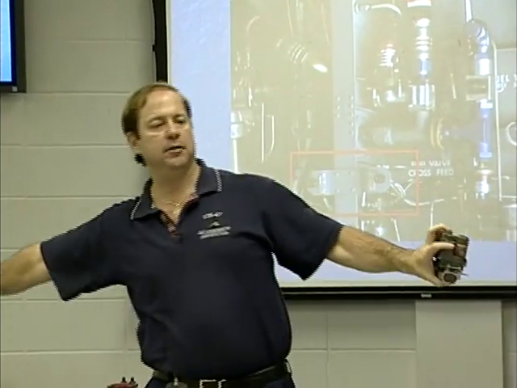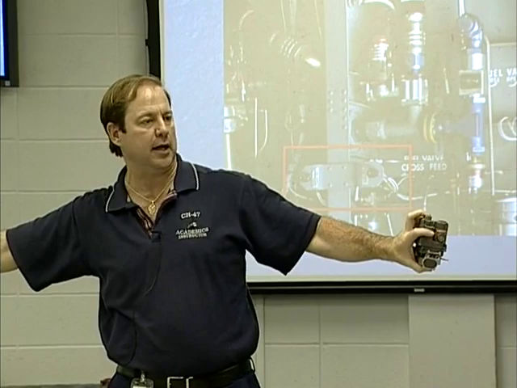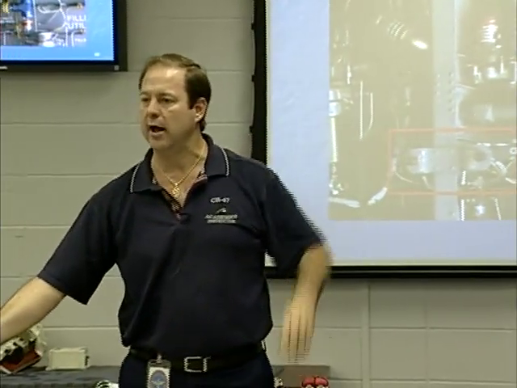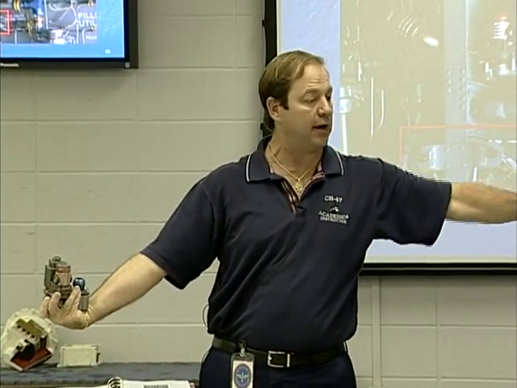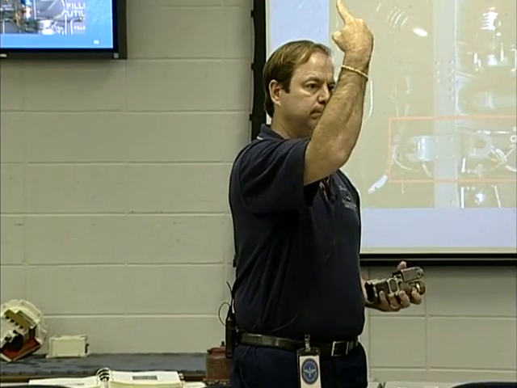If I put it on the left side, then it's going to be empty because it's all going to get sucked over to the right side. If I put it on the right side, then it's going to get sucked over to the left side, leaving my crossover line empty. So when I open that crossfeed valve, the first thing I'm going to be sending up to that engine is air.